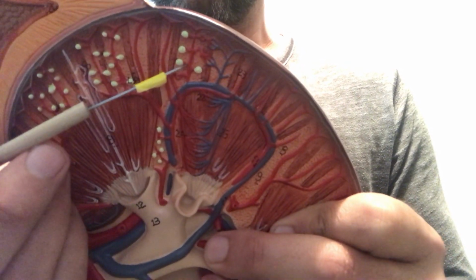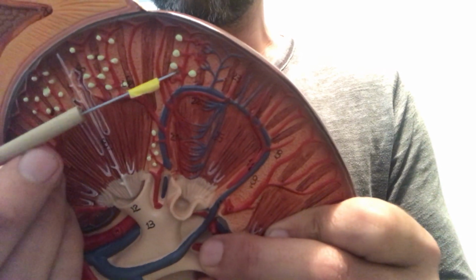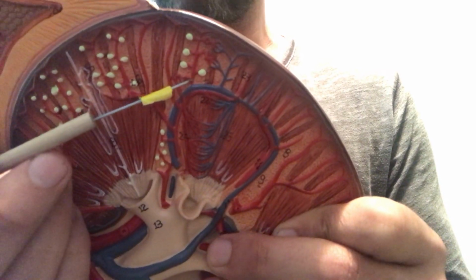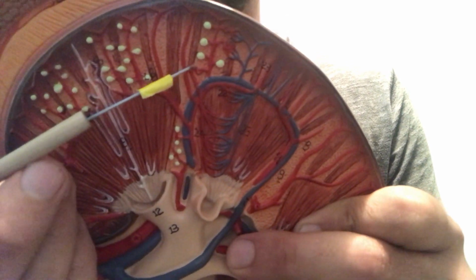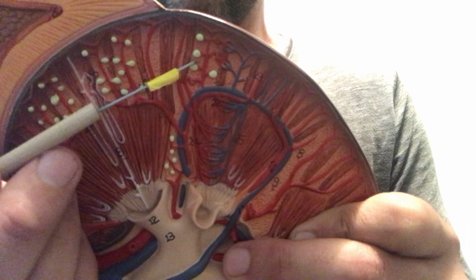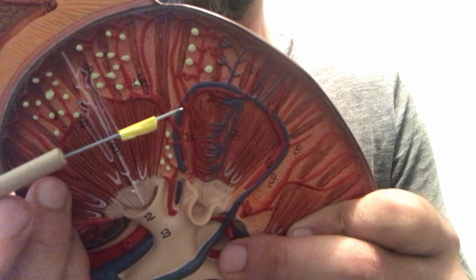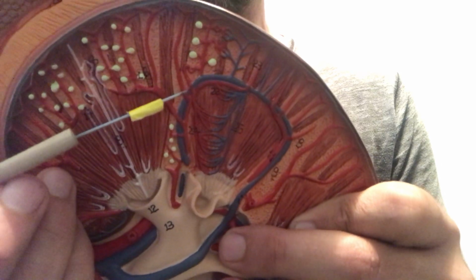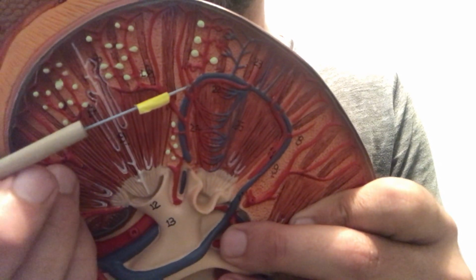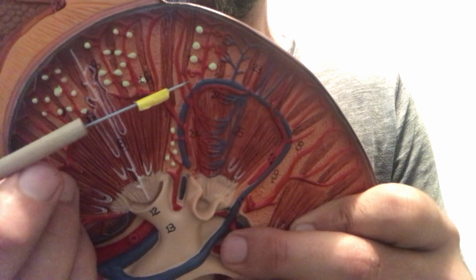So at this point, when the cortical radiate branches, we're now small, and the smaller the arteries get, we end up starting to make arterioles. So here, this little branch that moves out towards that renal corpuscle is an afferent arteriole that is going to be feeding blood to each glomerulus.